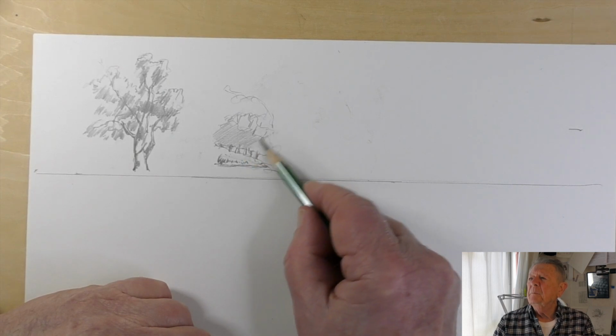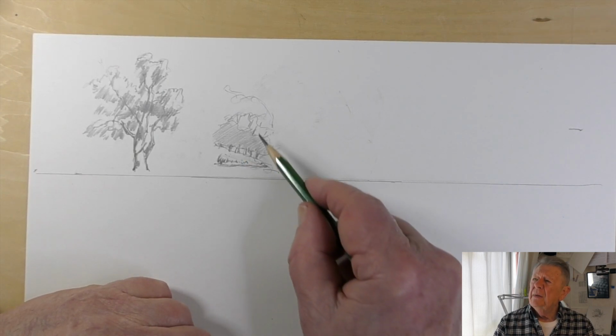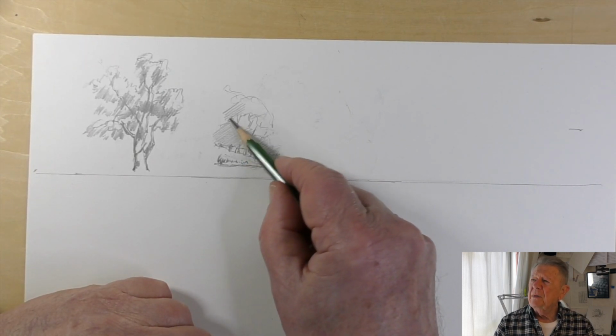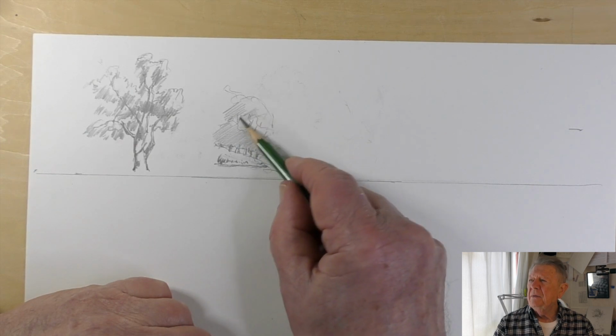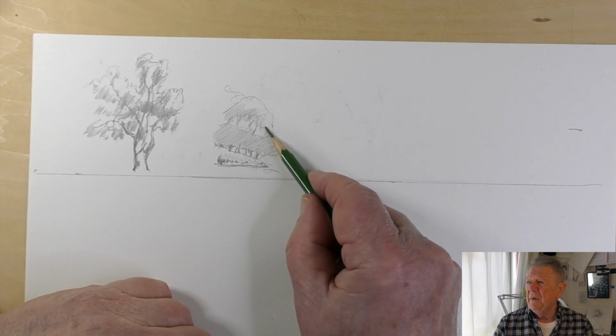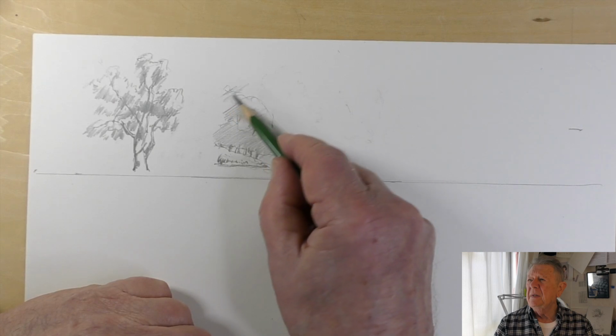Simple hatching. Don't go into too much detail because as I said before, it's more in the distance.